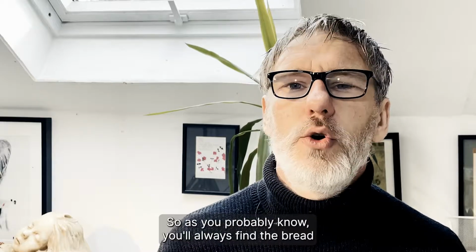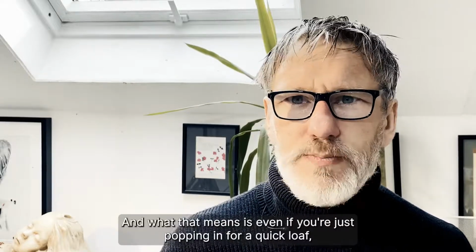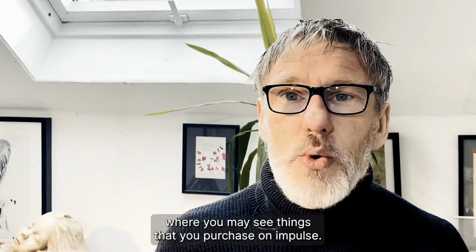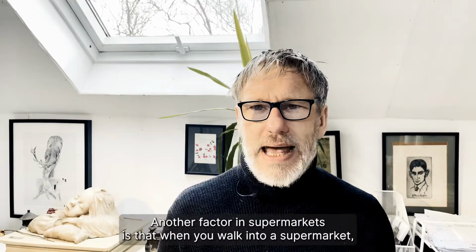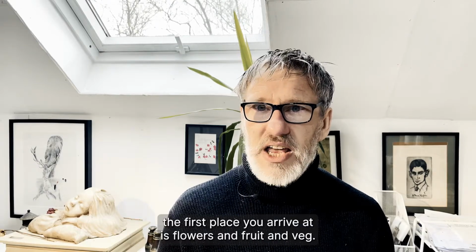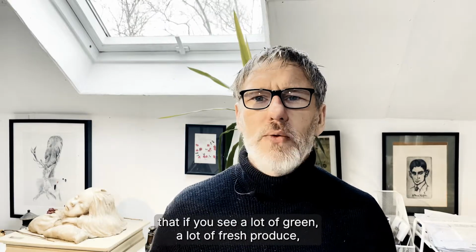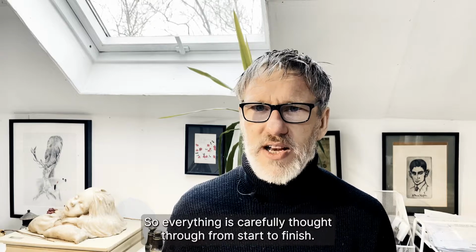So as you probably know, you'll always find the bread at the back of a supermarket, because everybody buys bread. And what that means is, even if you're just popping in for a quick loaf, you've got to go through a whole bunch of other aisles where you may see things that you purchase on impulse. Another factor in supermarkets is that when you walk in, you'll almost always find that the first place you arrive at is flowers and then fruit and veg. This is for a very specific reason, which is that research has shown them that if you see a lot of green, a lot of fresh produce, it primes you to spend more. You feel more comfortable, more relaxed. So everything is carefully thought through from start to finish.